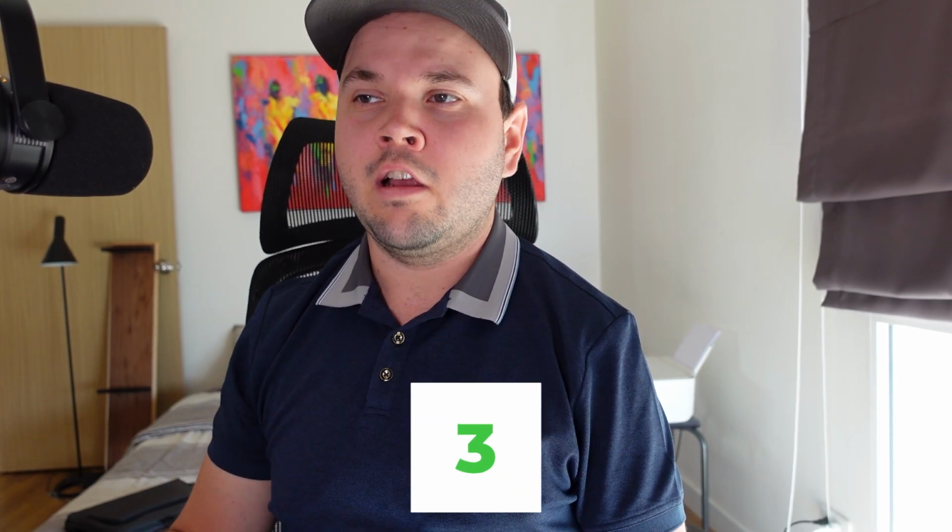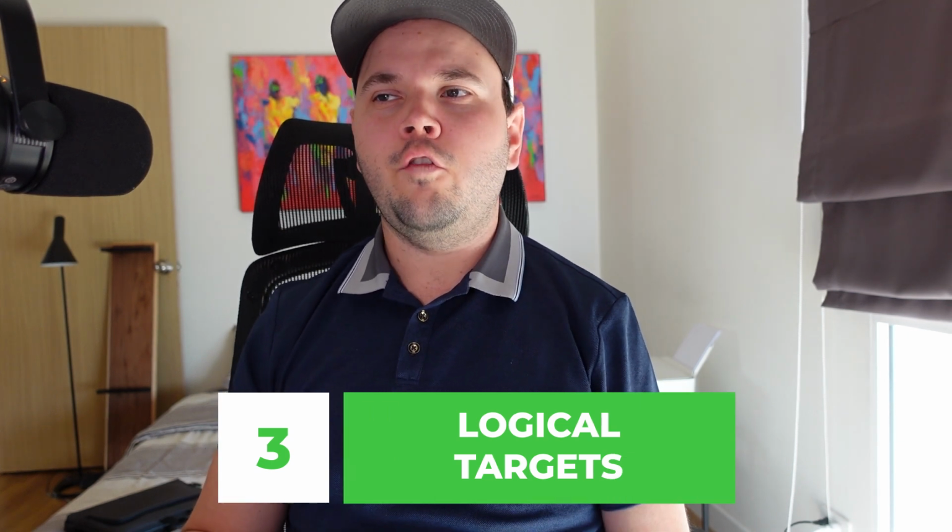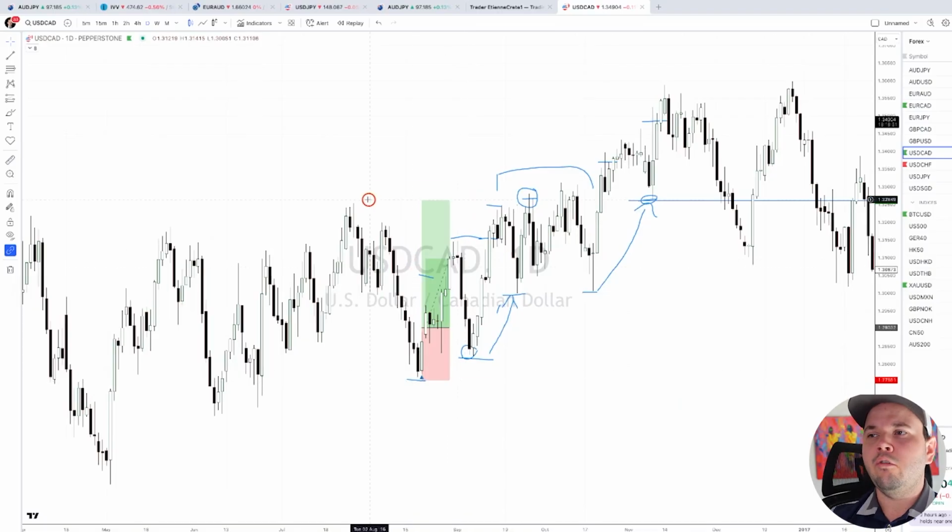The second way to do it is using logical targets based on the type of trade you're looking for. So if you look for a reversal trade, it's very tricky, but you can actually look for the high of your range, right? That high will be somewhere here. Actually, look at this. It's pretty interesting.